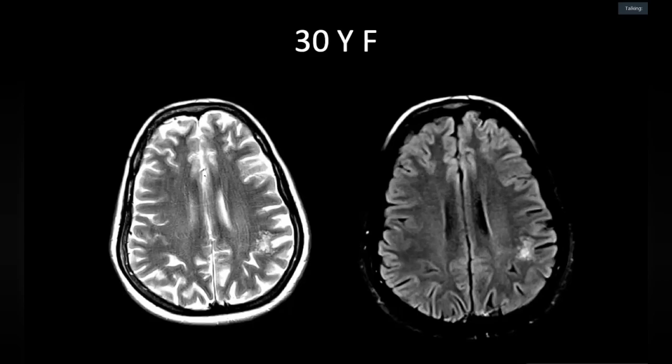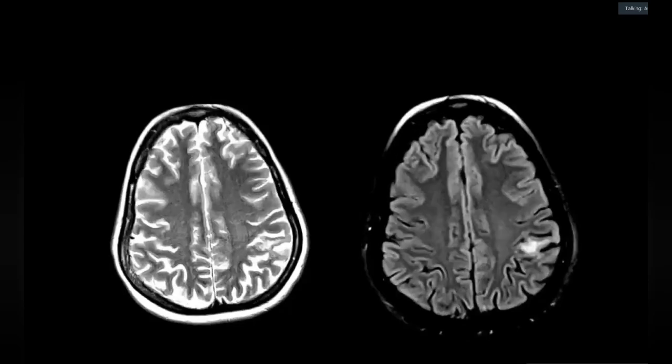So here are more images. Almost looks like the same. Here are more images.